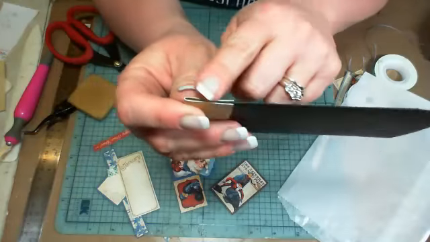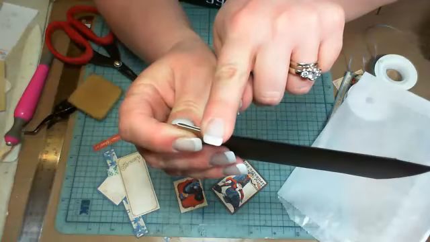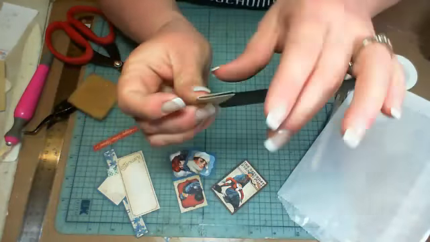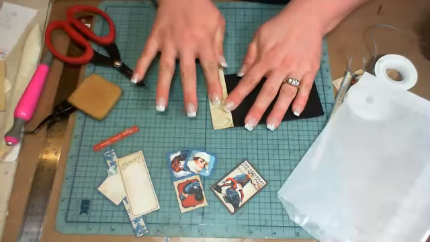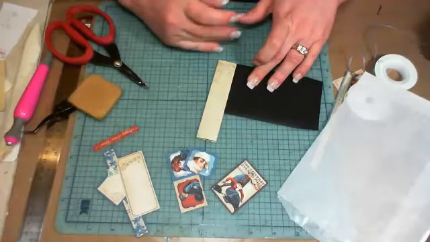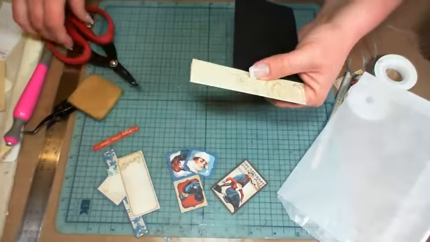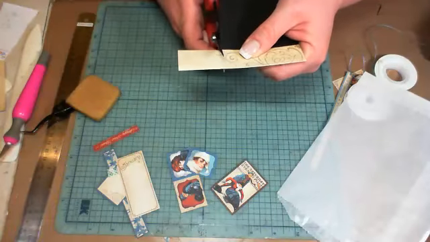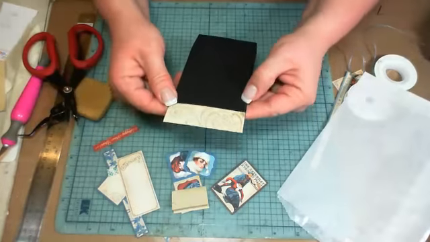Okay, so my envelope ends right there. Okay, you guys see that? And I'm going to press it really hard. And then I'm going to just trim this off the edge of the envelope. Be sure not to cut open the envelope. So that's what I have.